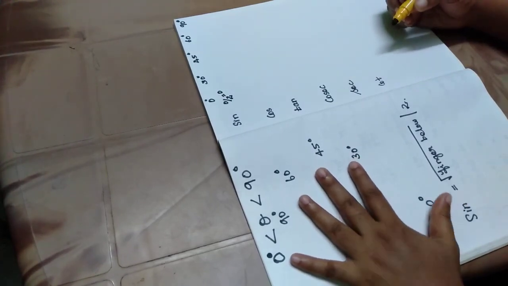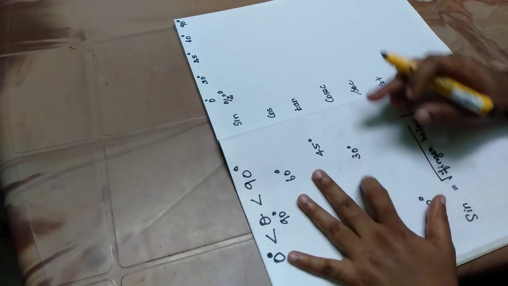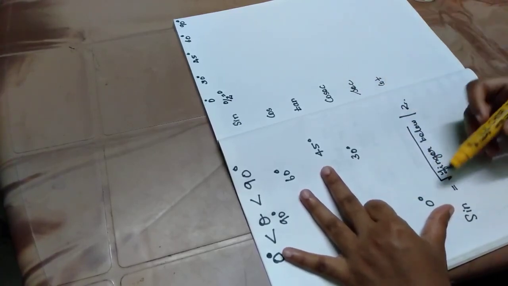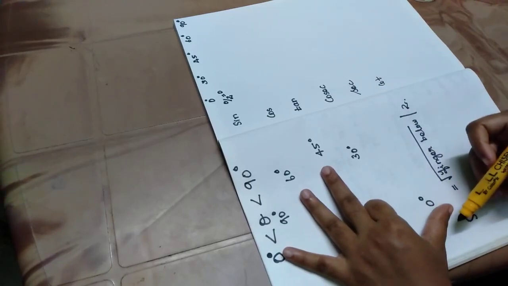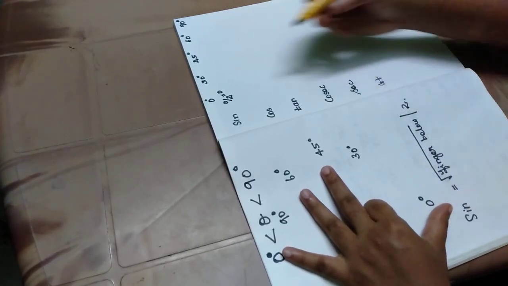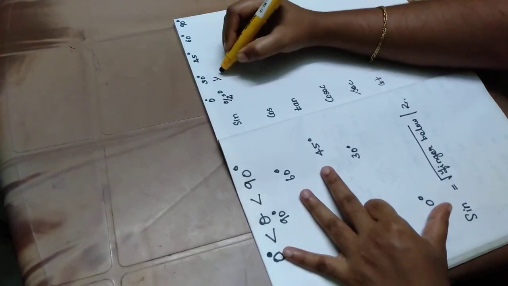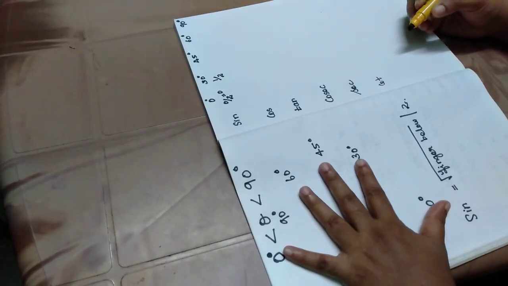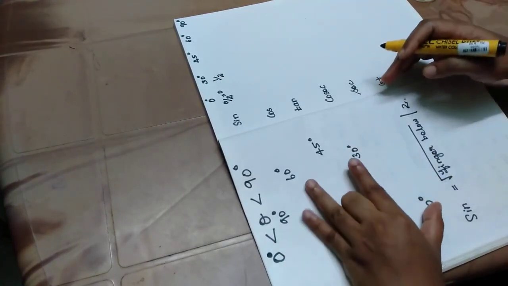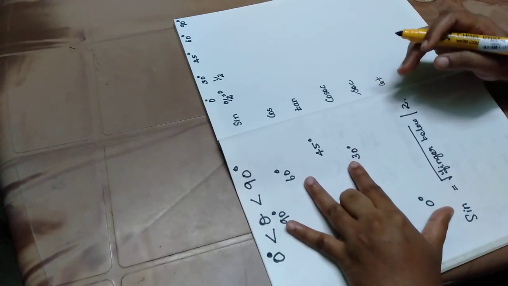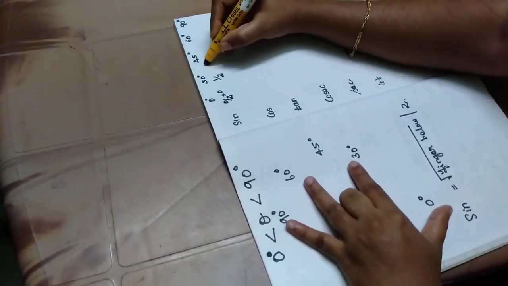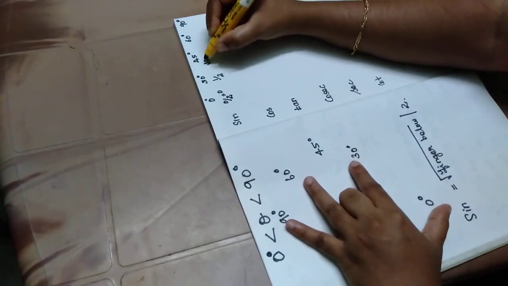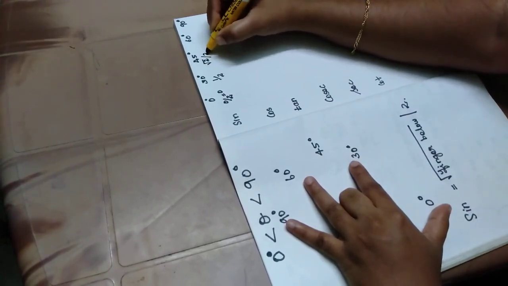Now next, 30 degrees. Fold the 30 degree finger. Come to your formula: the fingers below, divided by 2. How many fingers are below? That is 1, so 1 divided by 2. Next, 45 degrees, the middle finger. Now square root of the fingers below: how many fingers are there? 2, divided by 2.